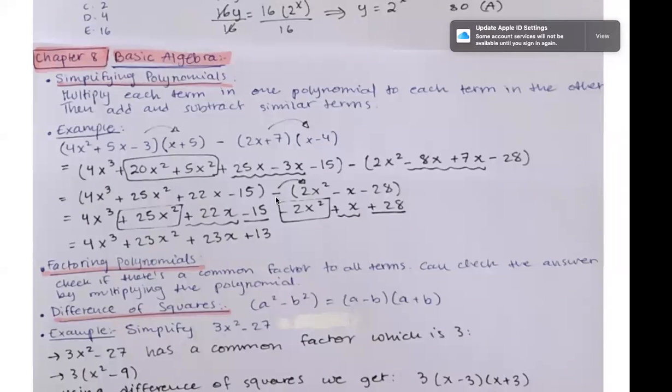By distributing the negative sign, every term in the following bracket changes sign. Because negative multiplied by positive is negative, we get negative 2x squared, and then negative multiplied by negative, we get positive x, and then negative multiplied by negative, we get positive 28.